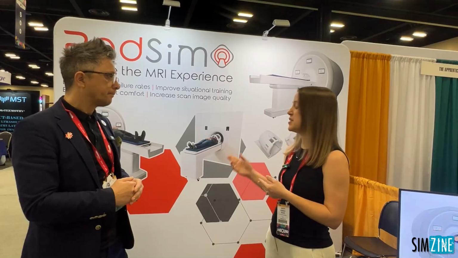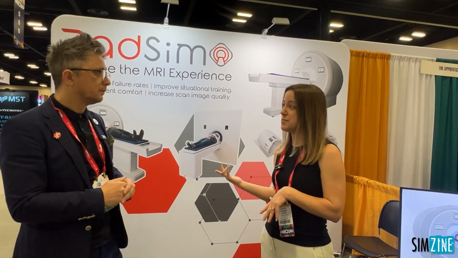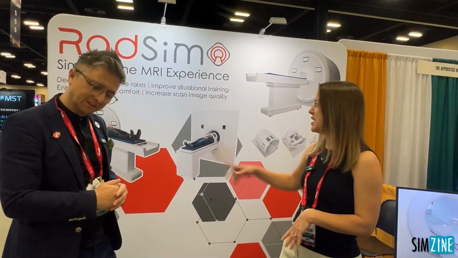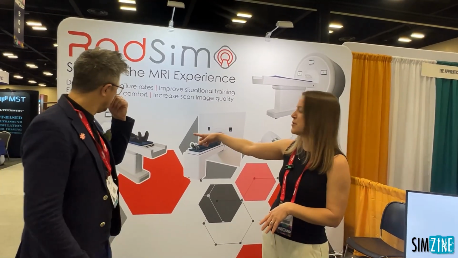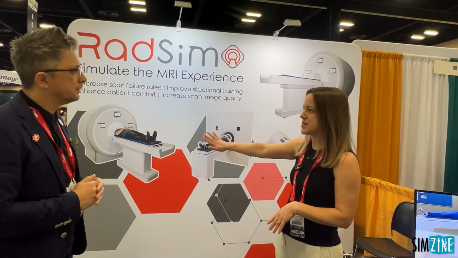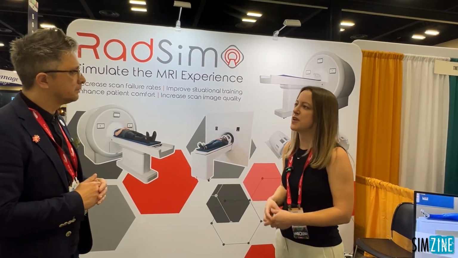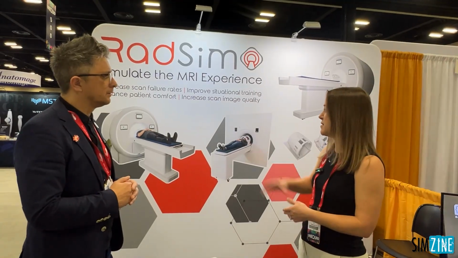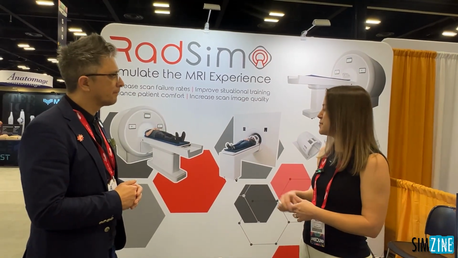Absolutely. Yeah, so you can use mannequins in our simulators as well as real people, but a lot of times mannequins have metal, so you can't practice that in a real MRI scanner. Exactly. And we also have an emergency extraction button, so that'll stop the scanner, and you can practice that extraction technique. Fantastic. Yeah, mannequins, real people. The tables are heavy duty, can go up to about 400 pounds.